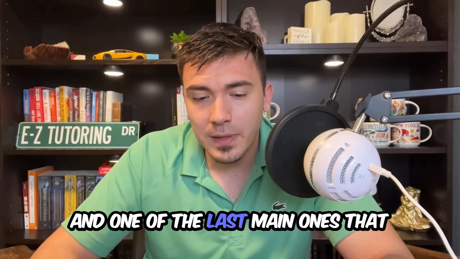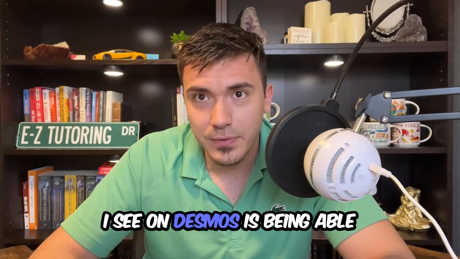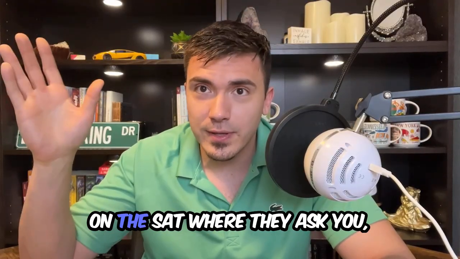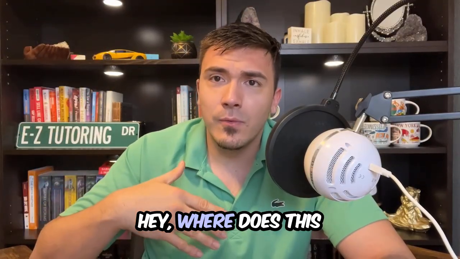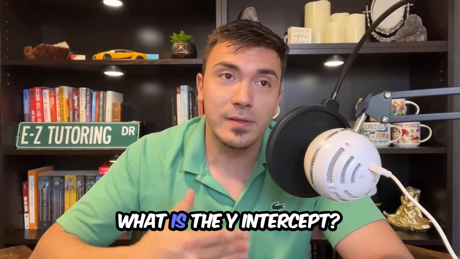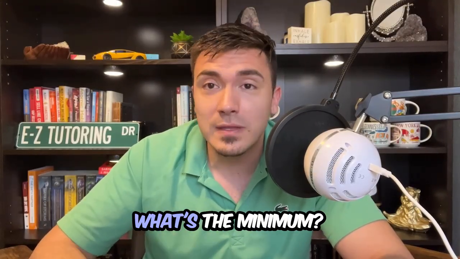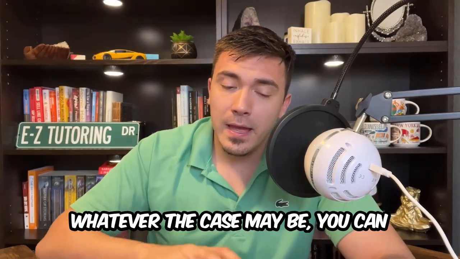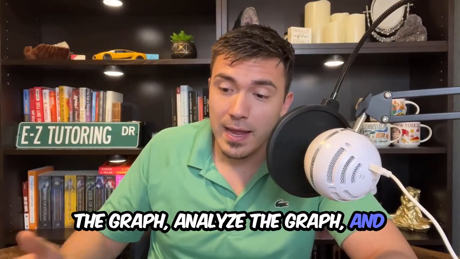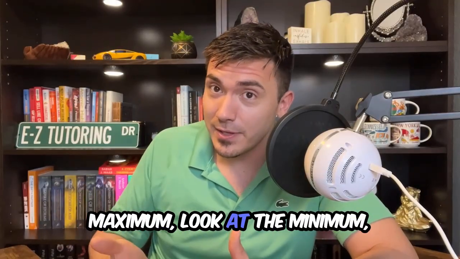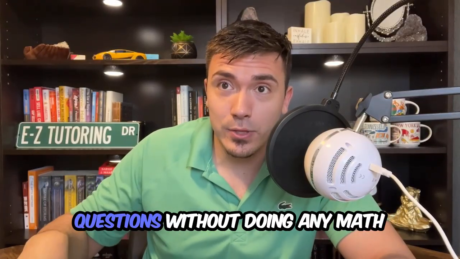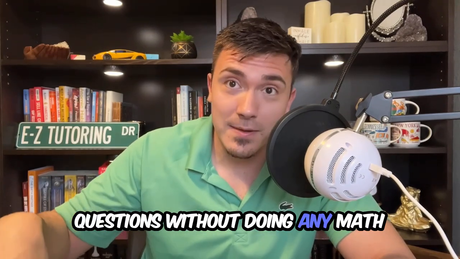And one of the last main ones that I see on Desmos is being able to analyze and interpret a graph. There are so many questions on the SAT where they ask you, hey, where does this graph start off from? What is the starting height? What is the initial value? What is the y-intercept? What is the x-intercept? What's the maximum? What's the minimum? Whatever the case may be, you can take those equations that they give you, put them into Desmos, have the graph, analyze the graph, and when you have the graph right in front of you, you can look at the maximum, look at the minimum, look at the starting point, whatever the question wants. And again, you can do these types of questions without doing any math at all.